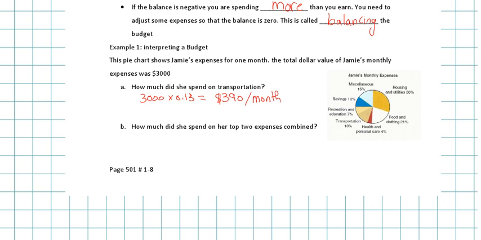So 30% and 21%, that is 51%. So I can multiply 3,000 by 0.51, and the answer is $1,530 per month. We're expecting something more than 1,500 because 50% is 1,500, so she spent more than 50% on both combined.